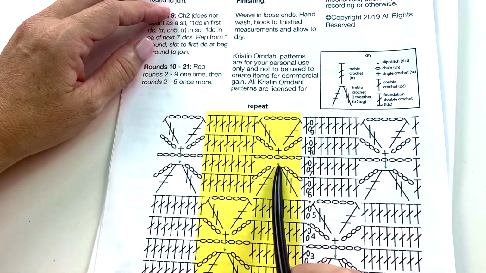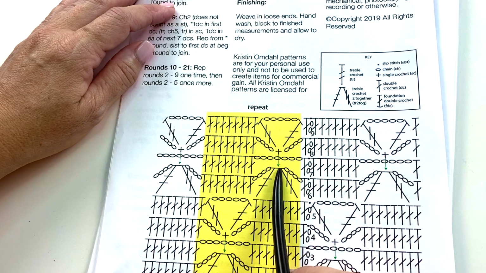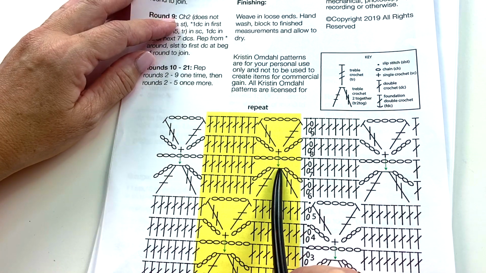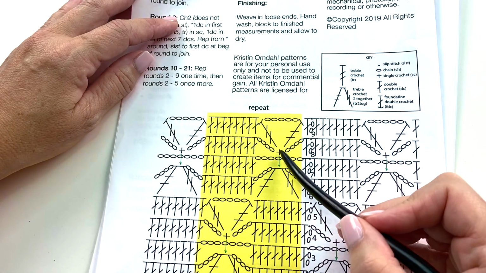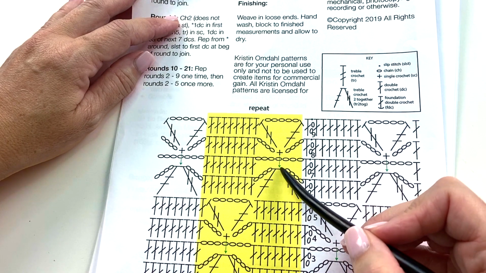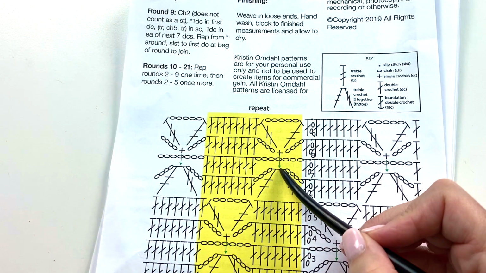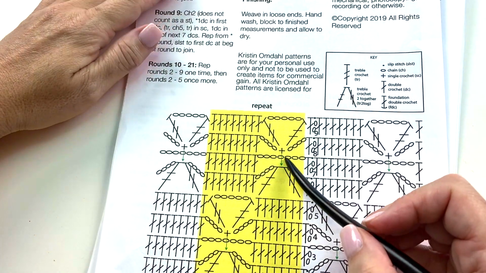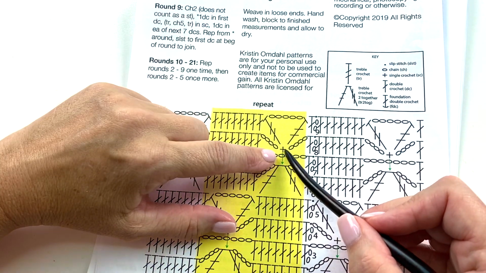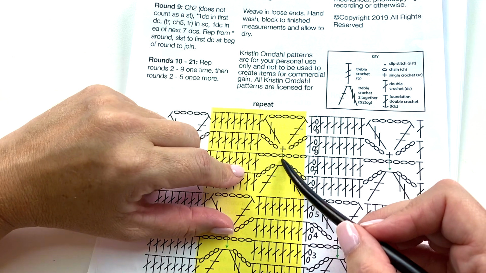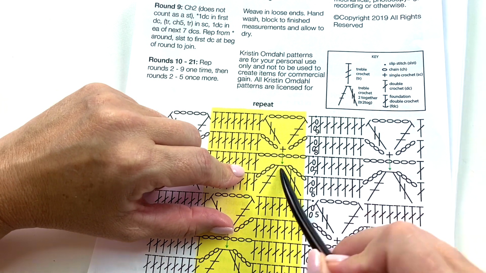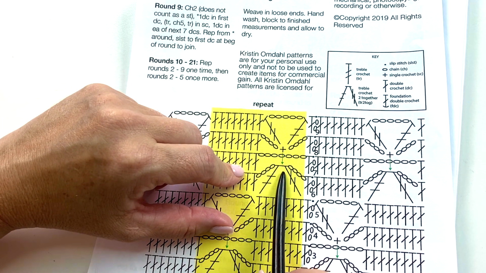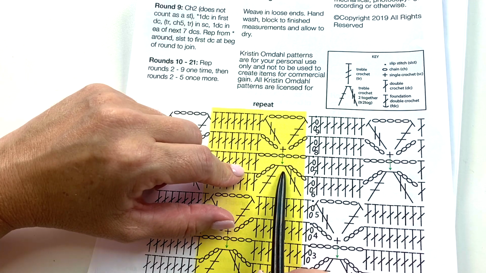The other thing on here are some green arrows, and green is usually the color that I use for directional arrows in patterns, and that tells you where to place the stitch if it's not directly obvious where that stitch is going to go. So for example, on this stitch, that single crochet is going to skip that chain 7 space and get worked right into that treble crochet 2 together.